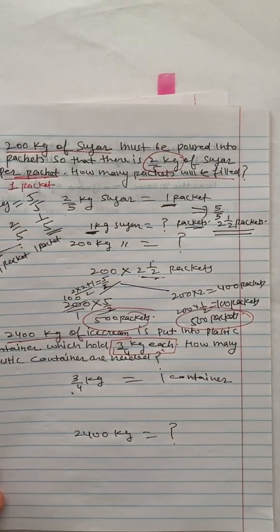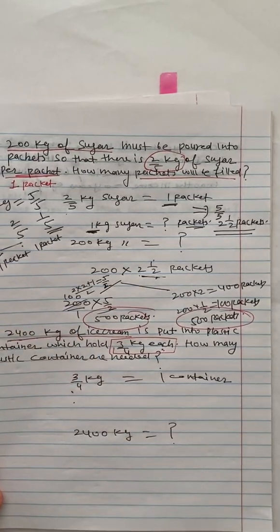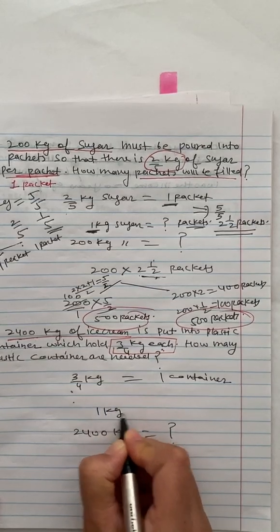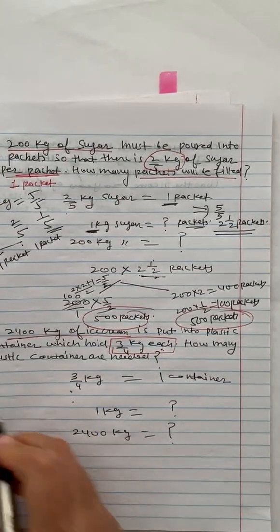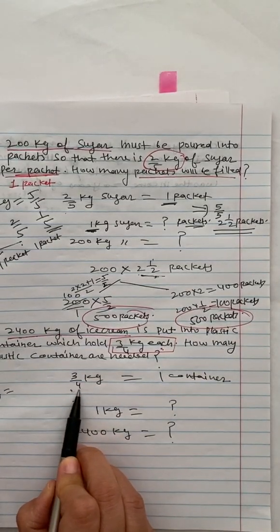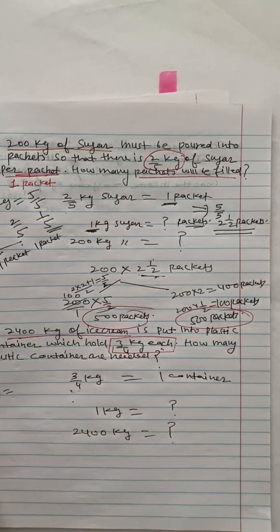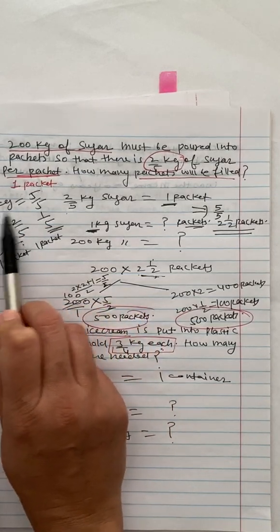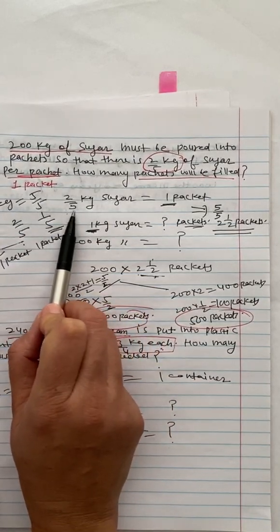Again, I'm going to use the same strategy which I used for the previous question. So first thing, I need to find out how many do I need for 1 kg. Now, again, for 1 kg, you always need to look at what you have for the denominator. So we have 3/4 kg. In the previous question, I had 2/5 of the sugar. So that's why I converted 1 kg into 5/5, because I had 5 in the denominator.